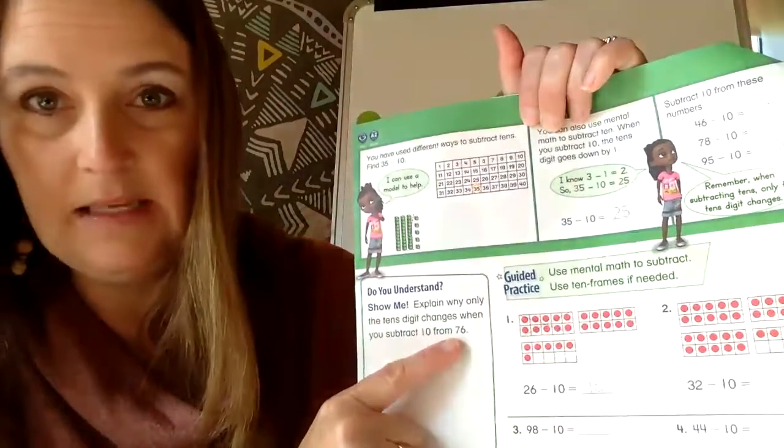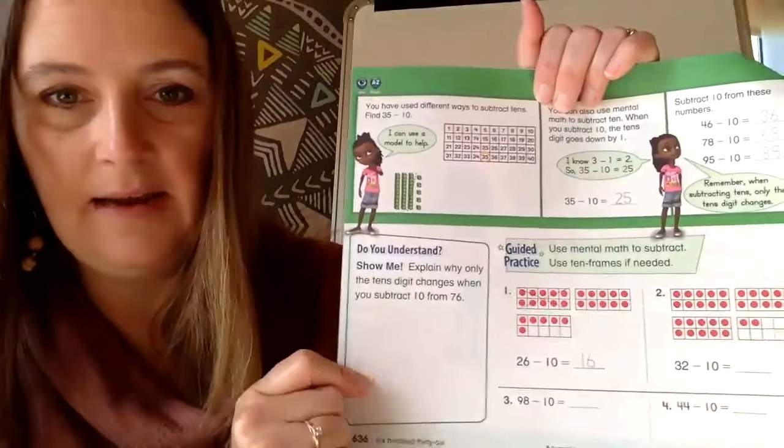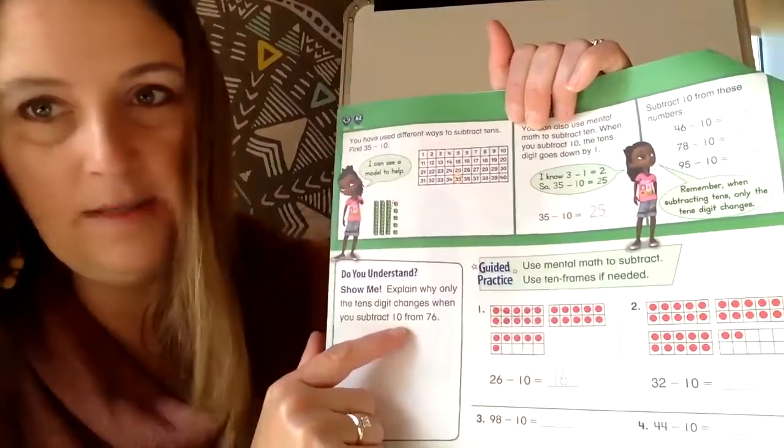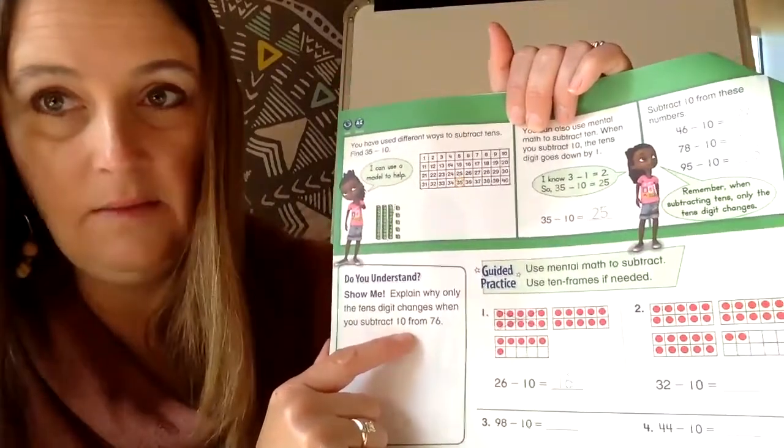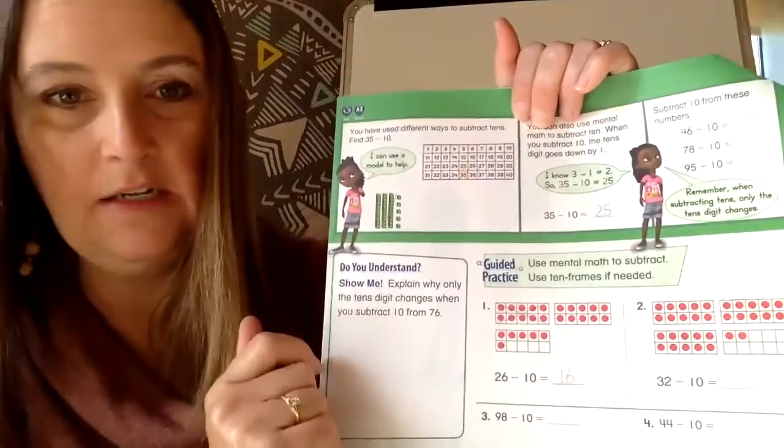Okay, so if you said, because I'm only subtracting a number in my tens place, then my tens place is the only one that changes, you're exactly right. If you're subtracting 0 from your ones place, because that's what's in a 10 in the ones place, then your ones place is not changing at all.